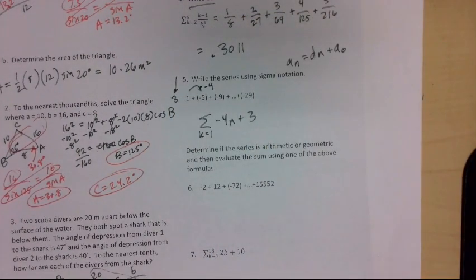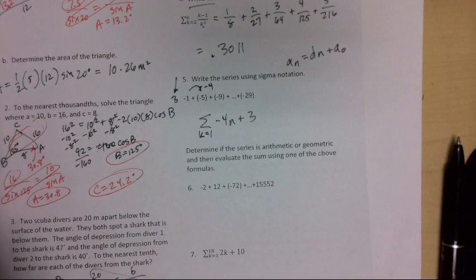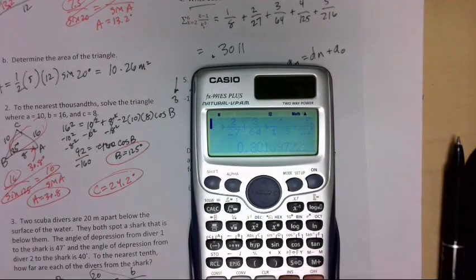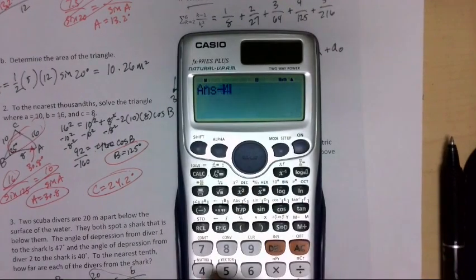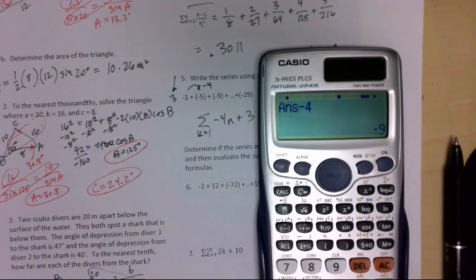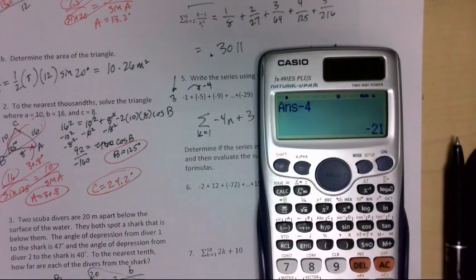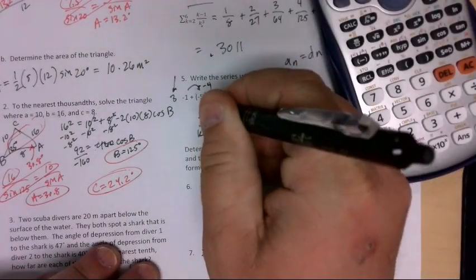Okay, now I need to figure out how many terms there are. Two ways to do that. I can set this formula equal to 29, or what I'm going to do is just go -1 minus 4 makes a -5. Okay, minus 4 equals -9. That's the 3rd term, 4th term, 5th term, 6th term, 7th term, 8th term. Oh, 8th term, 1 to 8. It didn't take me that far.